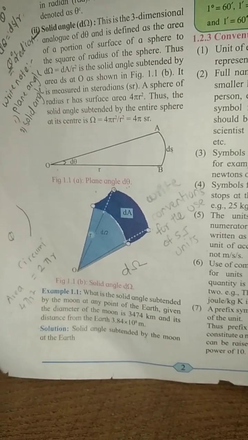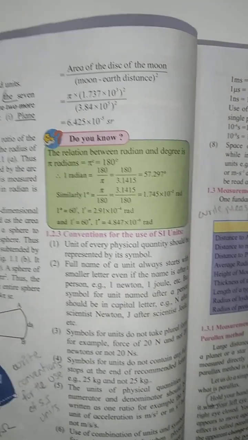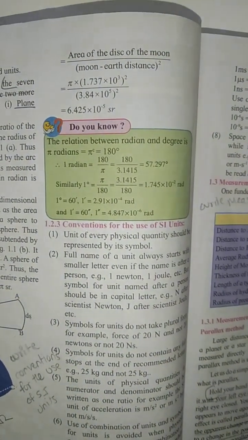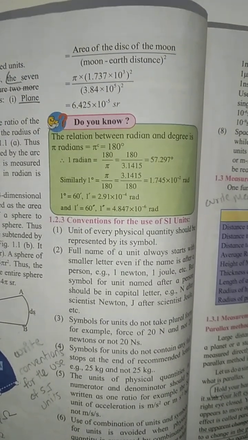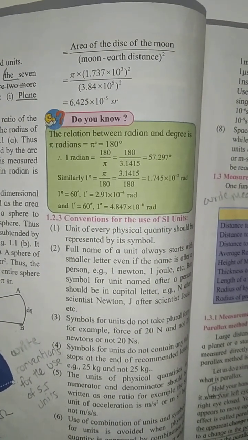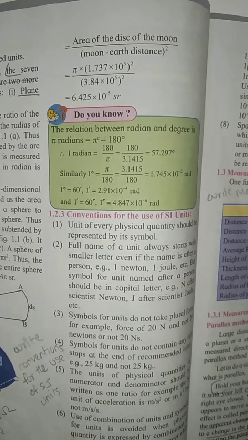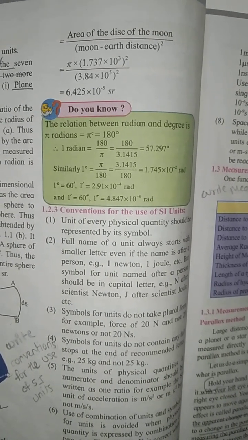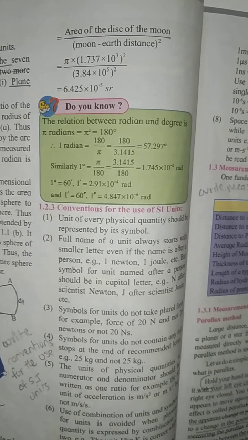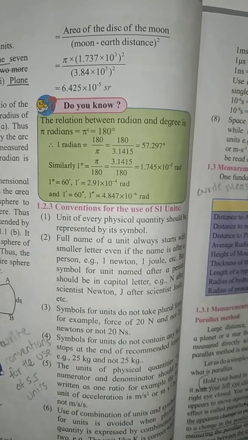Solution: the solid angle is the area of the disk of the Moon upon the Moon-Earth distance square. The area of the disk is pi into 1.737 into 10 raised to 6 whole square, upon 3.84 into 10 raised to 8 whole square. If we divide this, we get 6.425 into 10 raised to minus 5 sr.